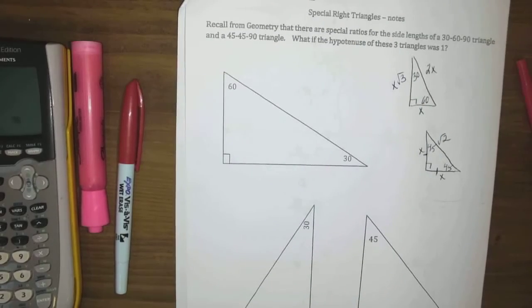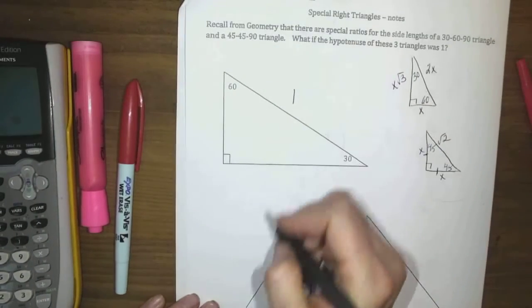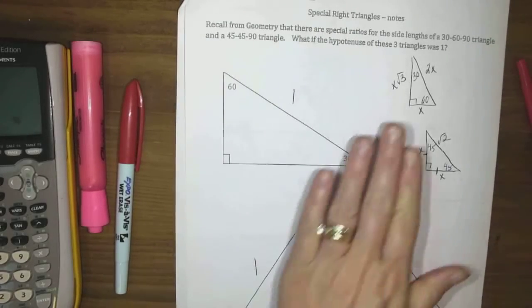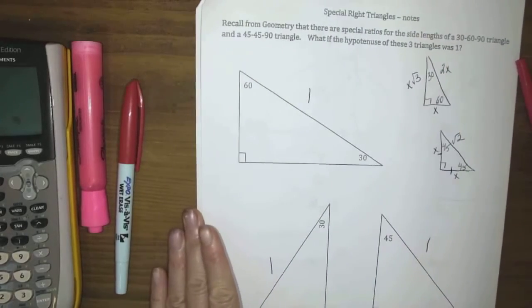What if the hypotenuse of these three triangles was 1? So here's what I'd like you to do first. Fill in 1, fill in all three. And then see if we can follow this pattern.